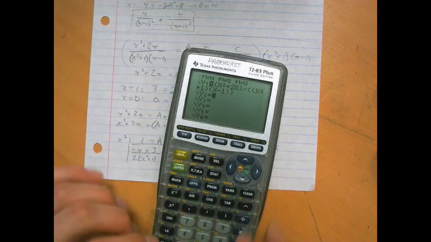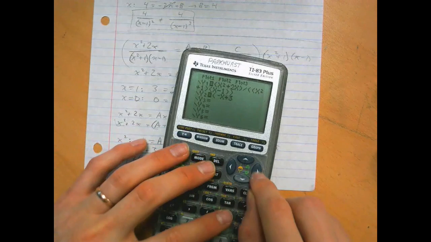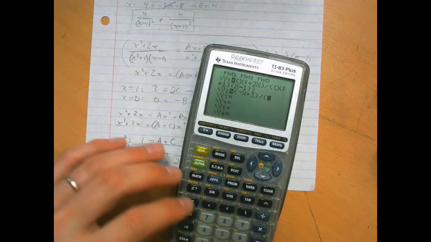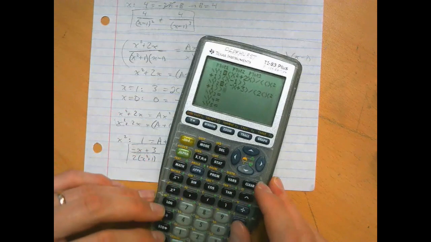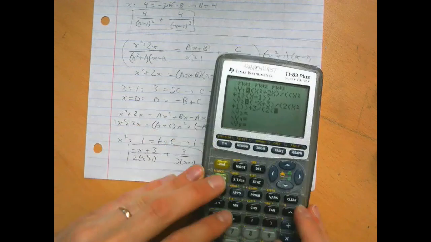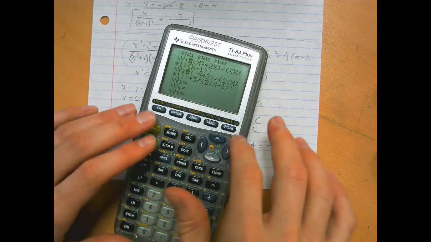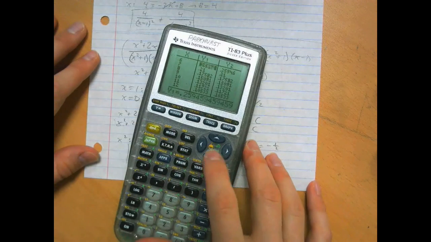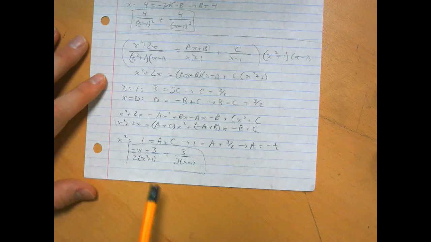Our answer was (negative x plus 3) over 2 times (x squared plus 1), plus 3 over 2 times (x minus 1). Go to my table, and look, they're all the same. So I did it right. Hooray! And then I've got my answer.